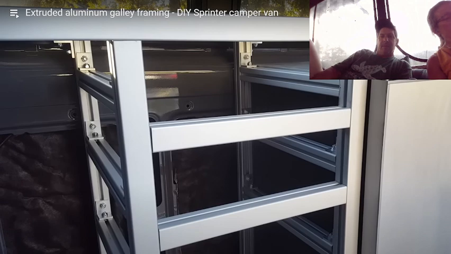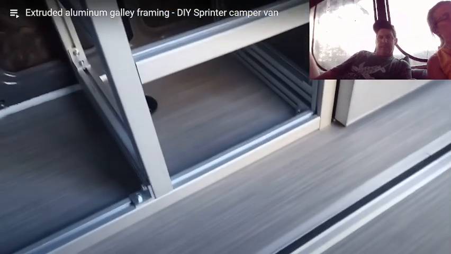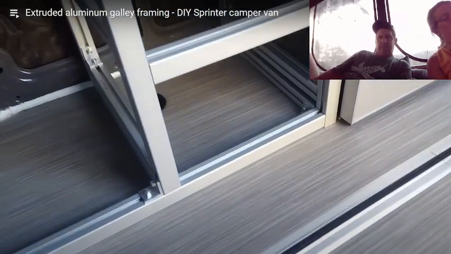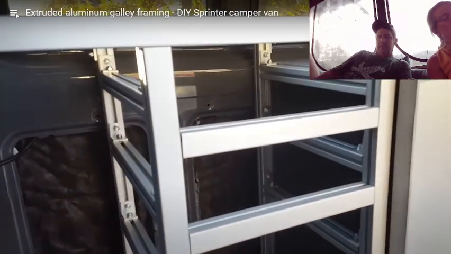Yep. So one section of that is going to do the whole thing, and then we'll use maybe part of it for a drop down dinette. Yep. It matches the refrigerator really well. There are other places like the floor rails where there's a lot of aluminum in this van, so I think I'm just going to roll with it.